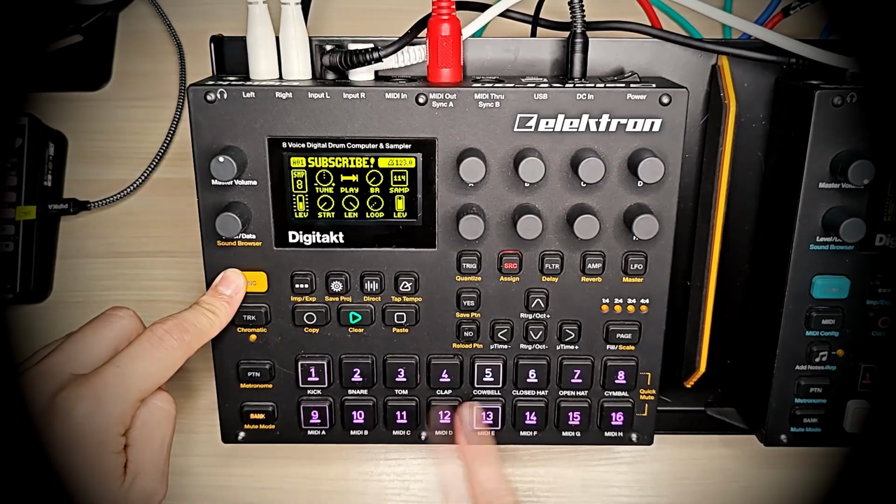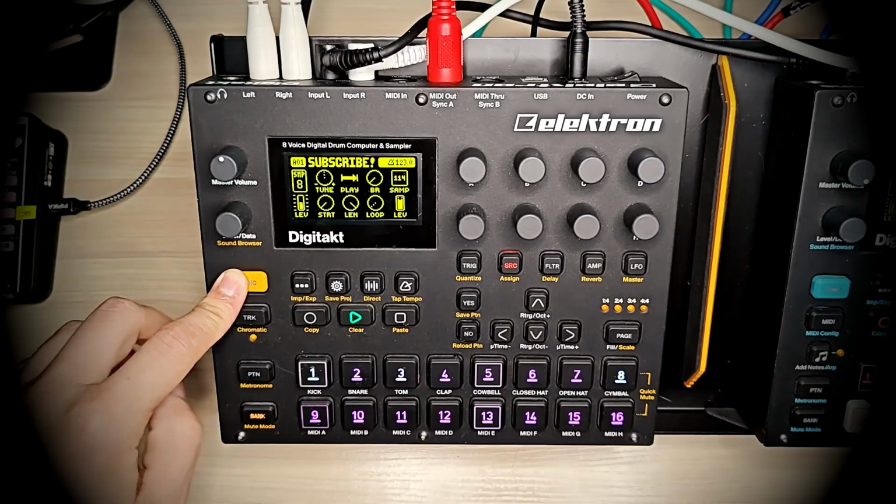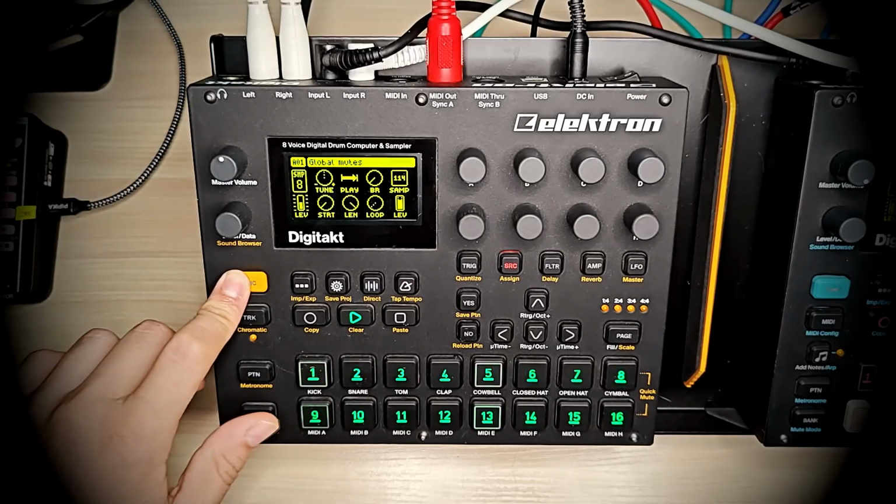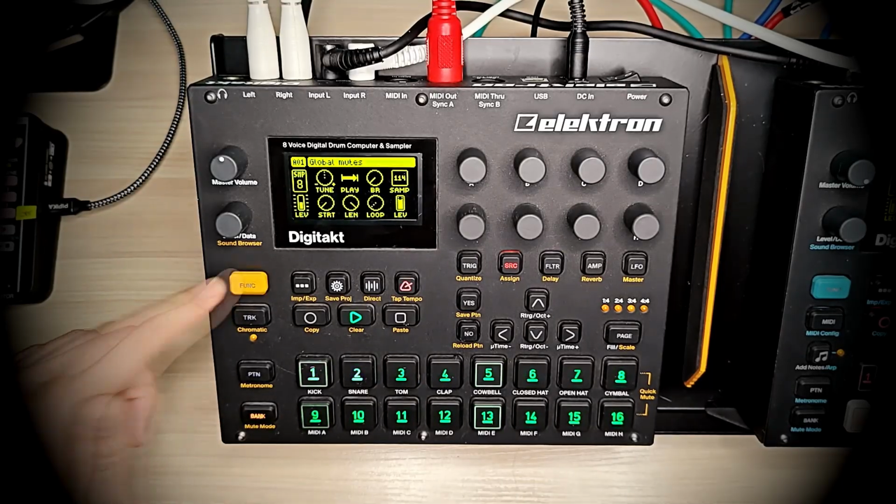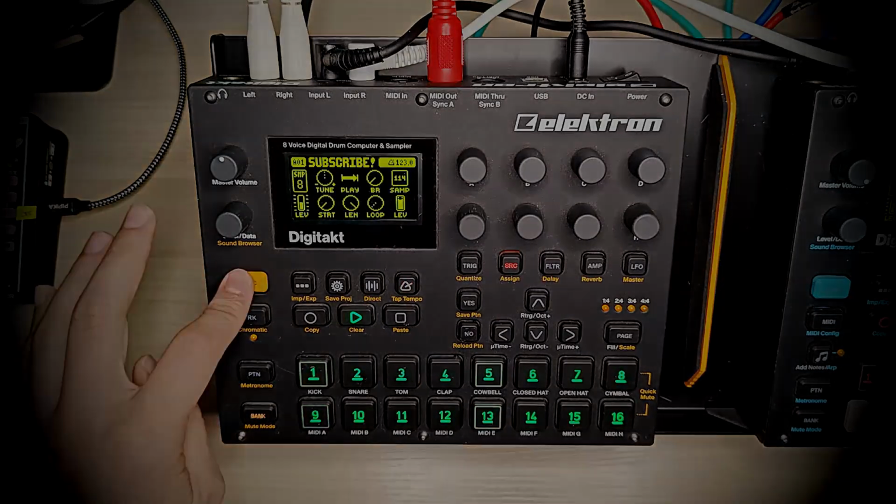In global mute, the mute settings are saved together with the project. In pattern mute, the settings are saved per pattern. Do note that you can use both at the same time.